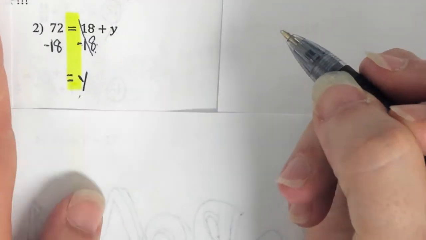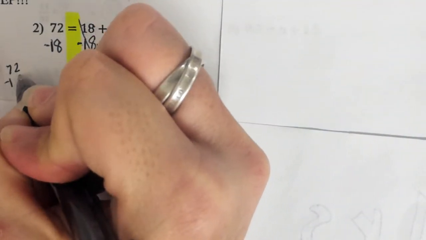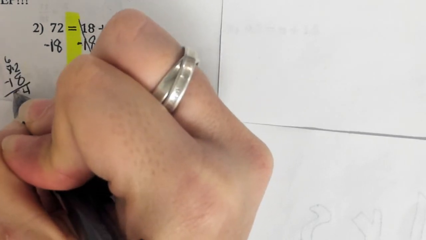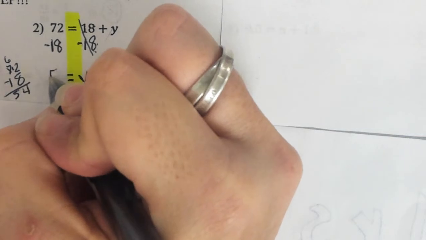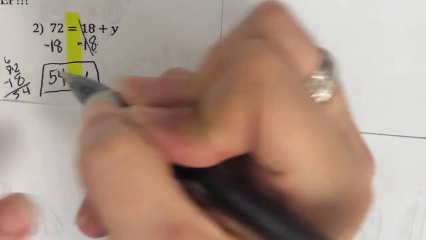But on this side, if I do 72 minus 18, okay, now, let's say we need to borrow. I get 54. But how does it equal y though? Okay, because on equations, what you do to one side, you got to do to the other. So if you do plus 2 on this side, you got to do plus 2 on this side. If you do times 8, you got to do times 8.